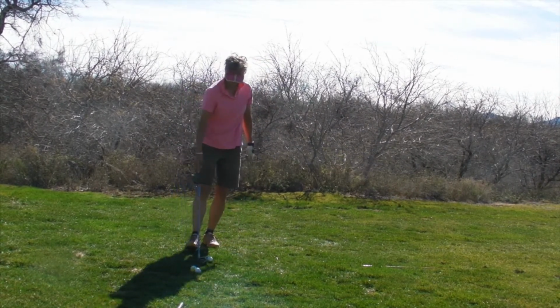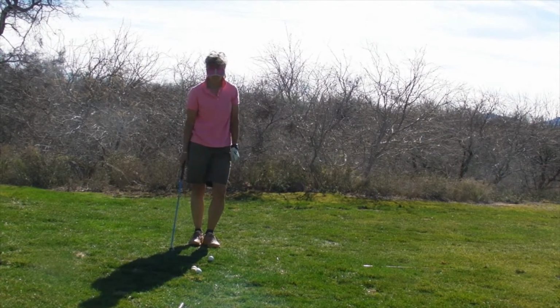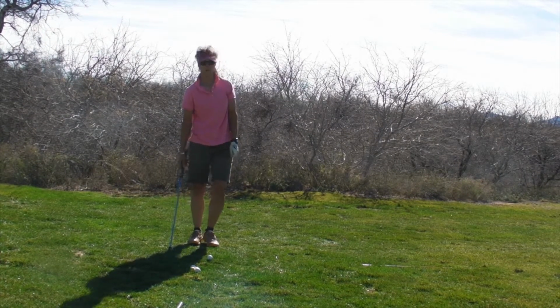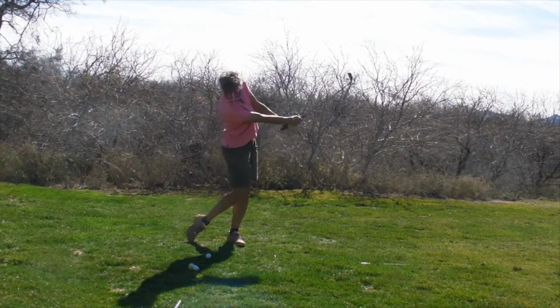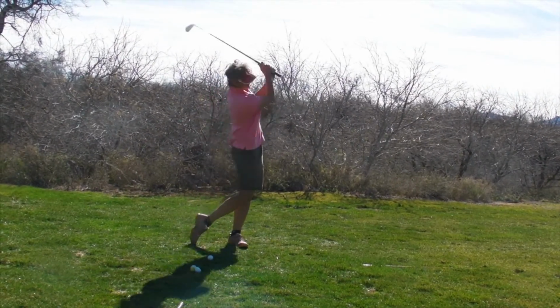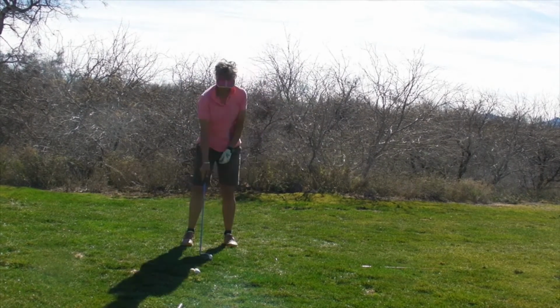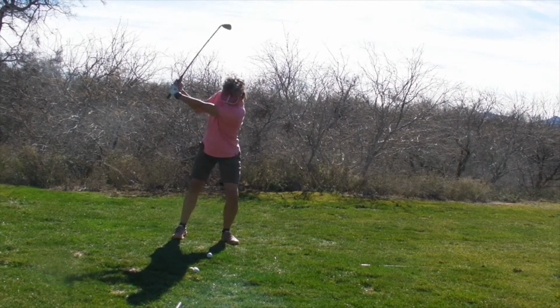Okay, now I want the backswing to stay the same. I want you to have impact the same, but I want the follow through to be more finished. So you don't have to take that sudden stop post impact. You can kind of take it up. You can take your hands up higher, yeah. But really, we're still working on the backswing and loading the left side.